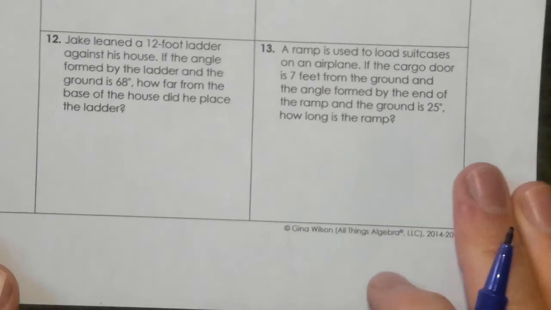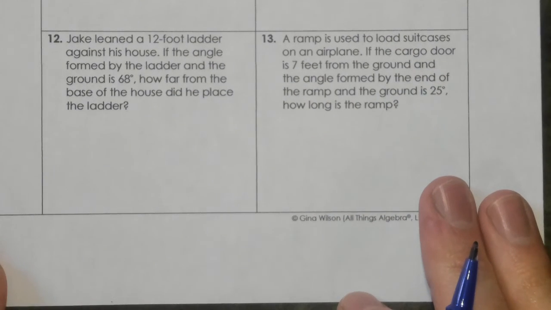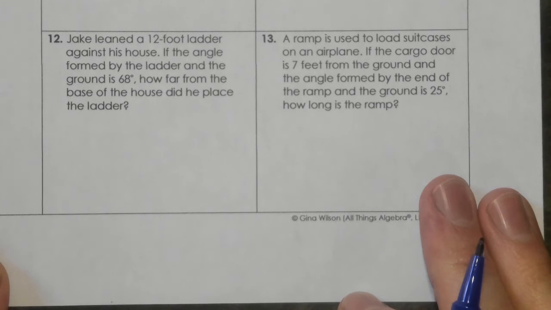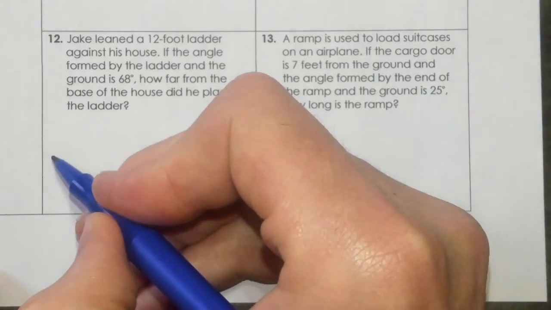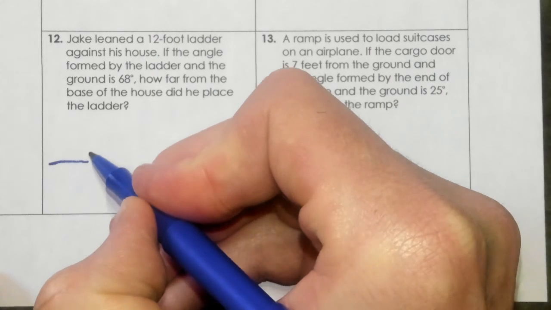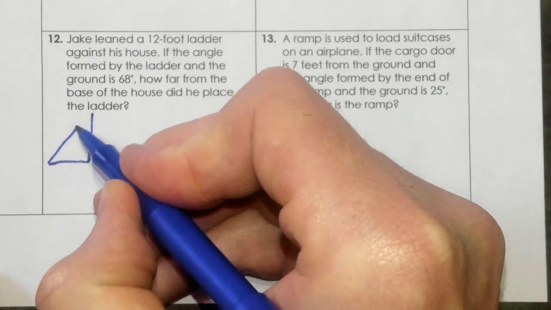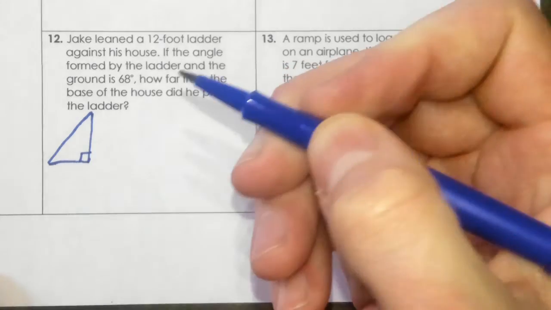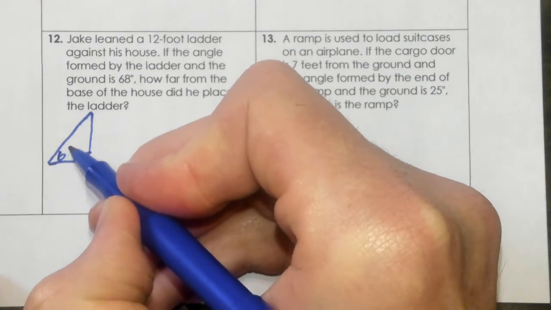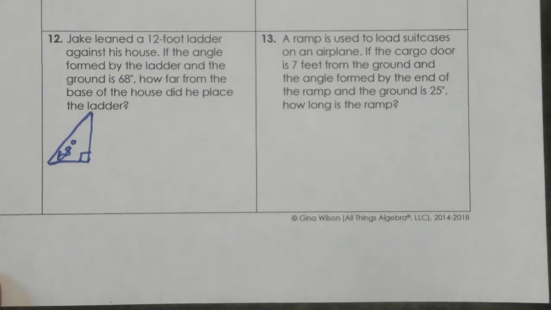Let's look at number 12 real quick. It says Jake leaned a 12-foot ladder against his house. If the angle formed by the ladder and the ground is 68 degrees, how far from the base of the house did he place the ladder? Okay, so imagine the ground, his house, the ladder. We're assuming a right angle there. This is 68 degrees, and the ladder is 12 feet. All right, so the question is, how far from the house did we place the ladder?